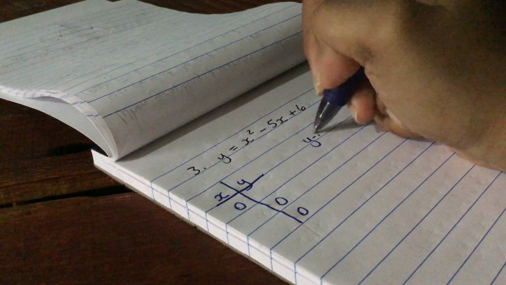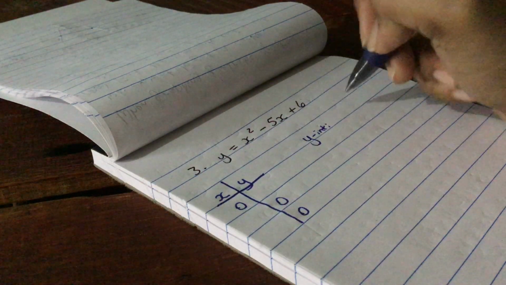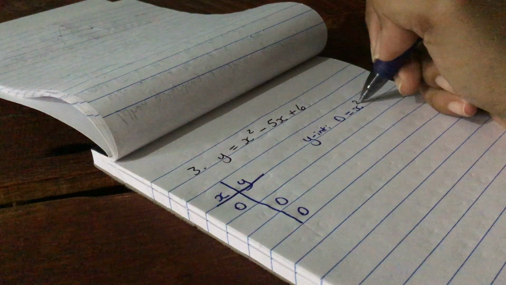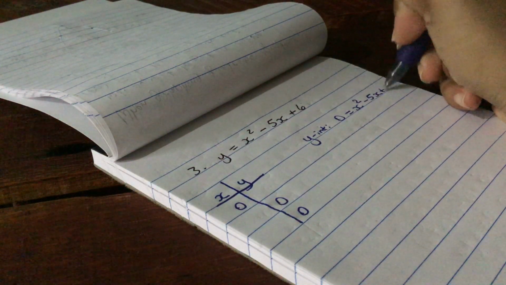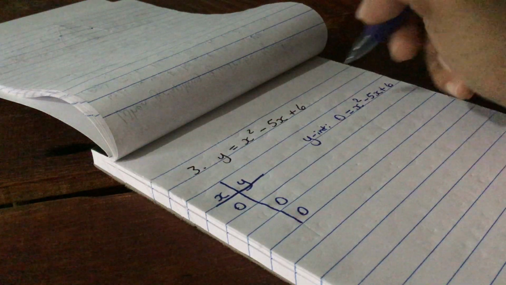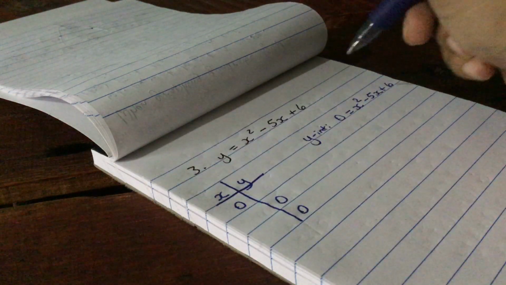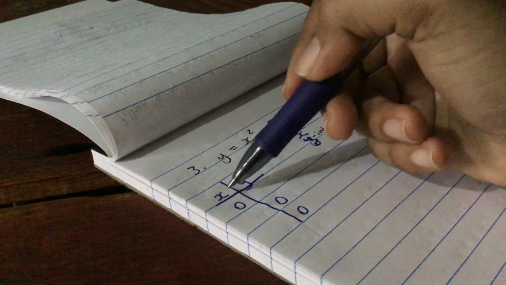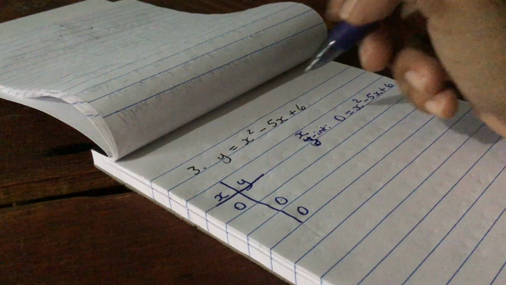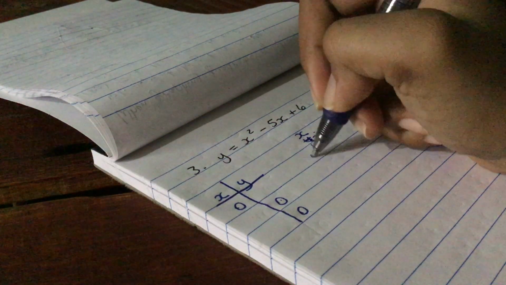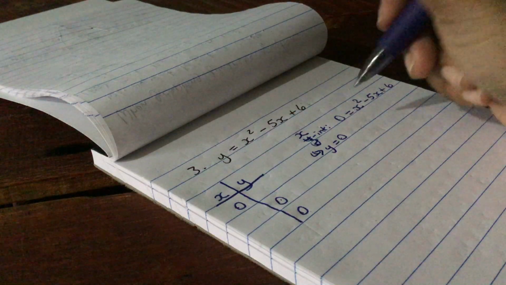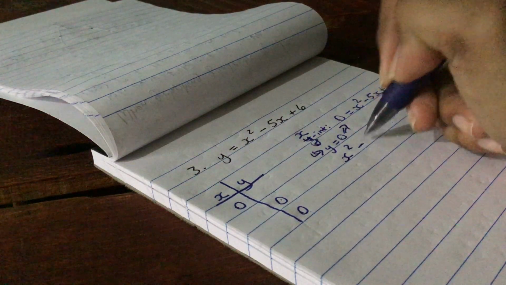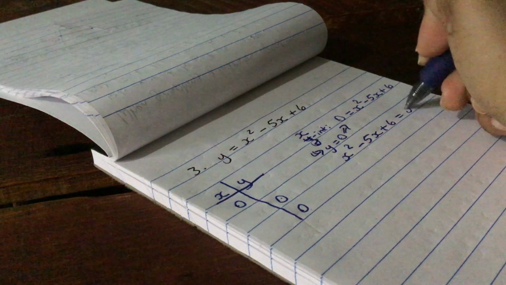So for our x-intercept, when y is equal to 0, we get 0 is equal to x squared minus 5x plus 6. I'm sorry, let's continue. This is the x-intercept. The x-intercept is when y is equal to 0. Okay, so we get that. So if we rewrite it, x squared minus 5x plus 6 is equal to 0.